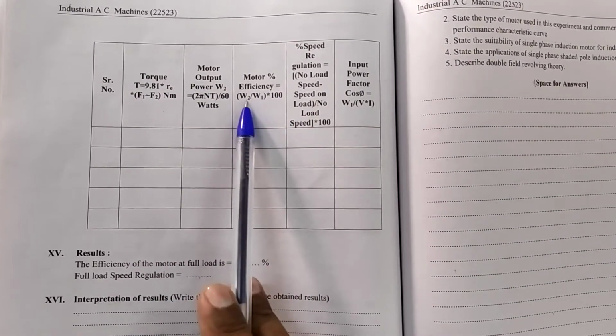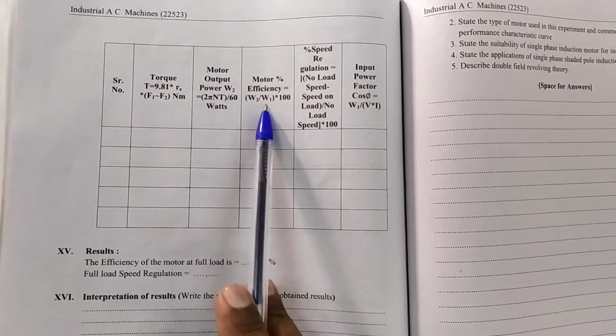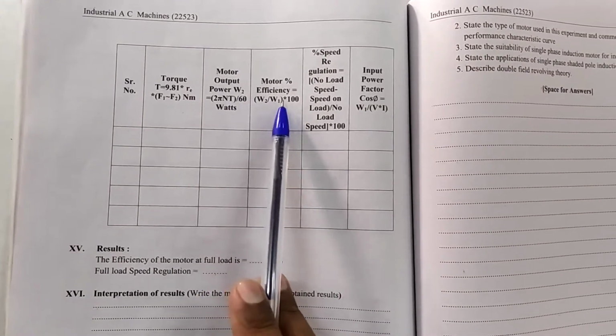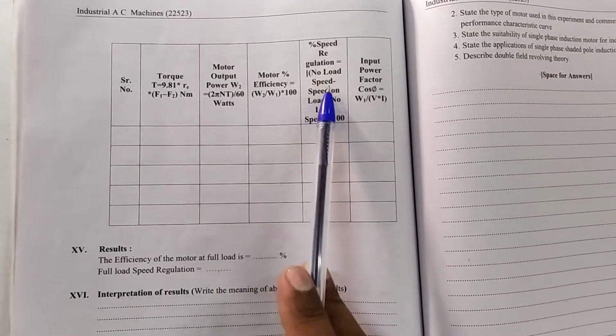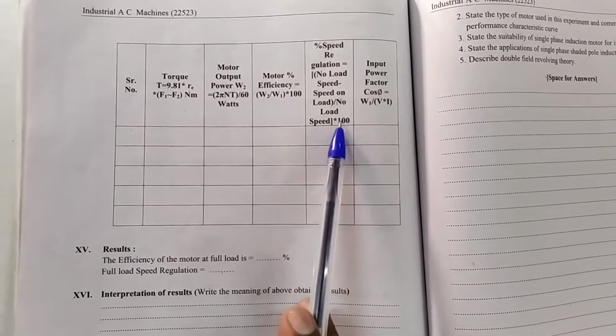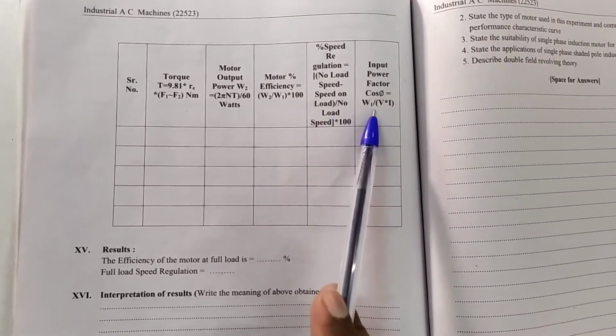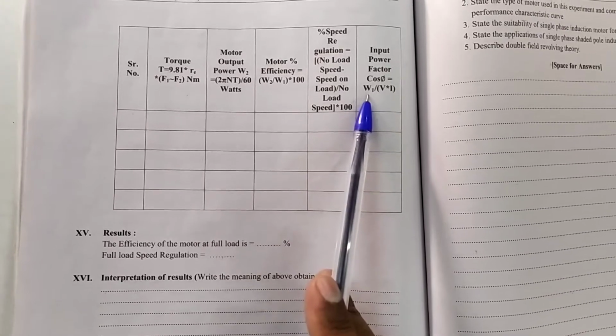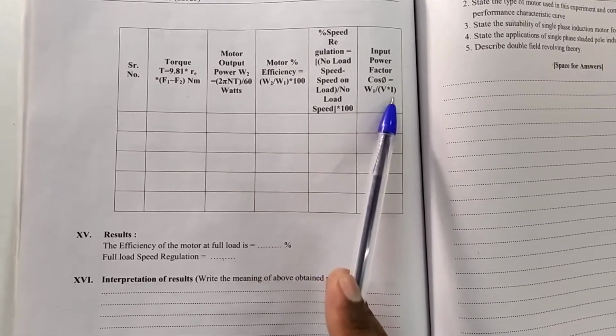Motor efficiency is W2 upon W1, where motor output is W2 and input is W1. Speed regulation is no load speed minus speed on load, divided by no load speed, into 100. This is the speed regulation. And input power factor cos phi is W1, the wattmeter reading, divided by voltage into current.